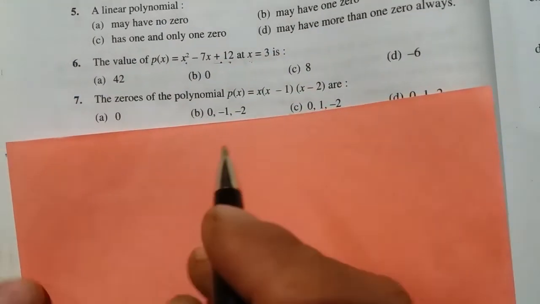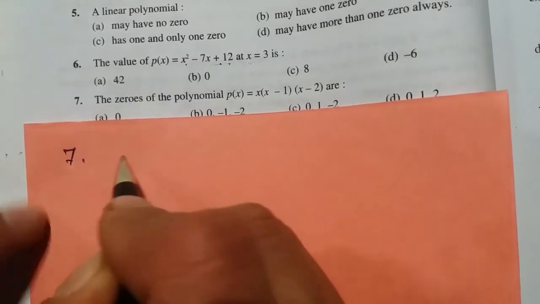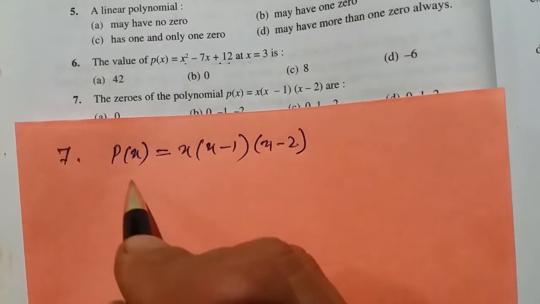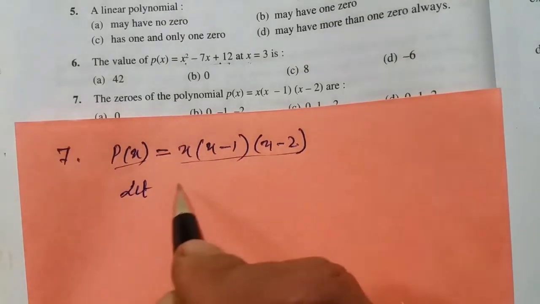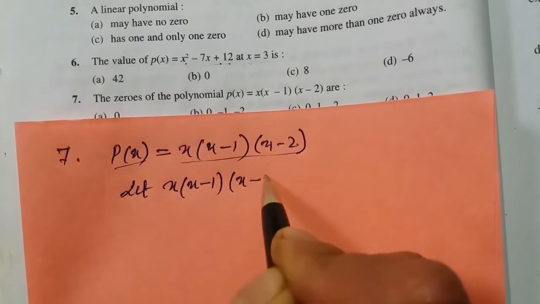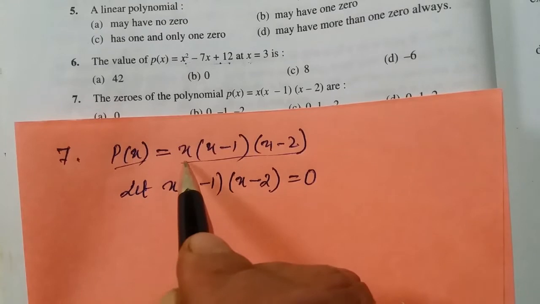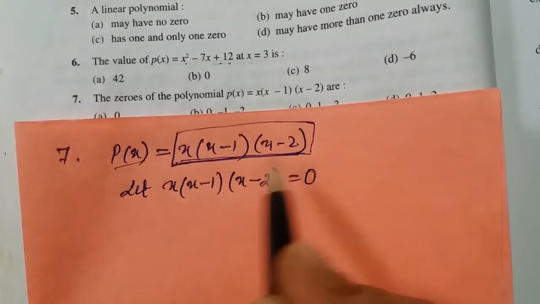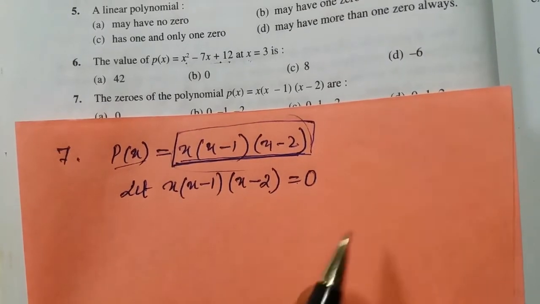So let's say here, okay, let's write the polynomial here. P(x) is, now since we're going to find the zeros of this polynomial, we will say let this be 0, so x, x minus 1, x minus 2 is equal to 0. I will repeat again. Since we are going to find the zeros of this polynomial, we will equate this to 0 here.